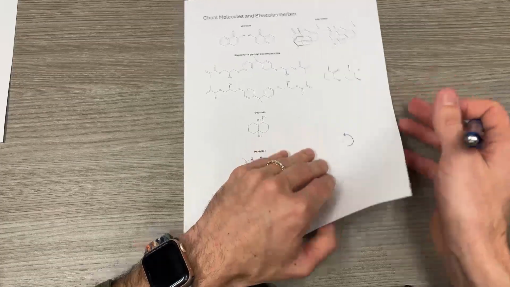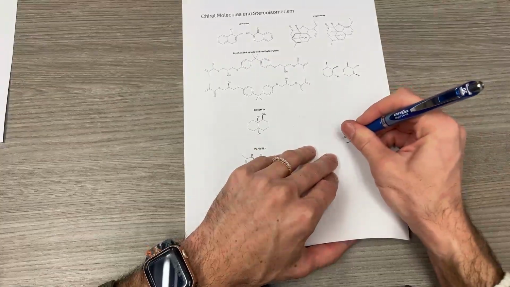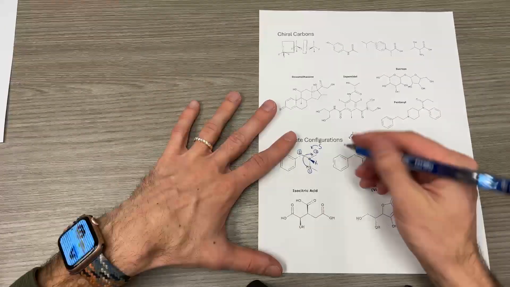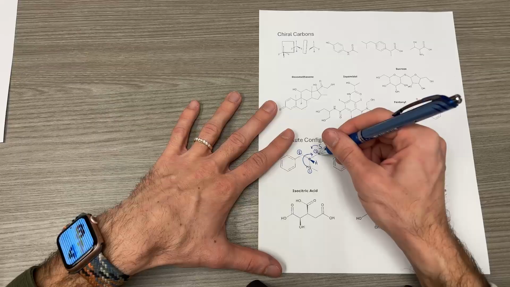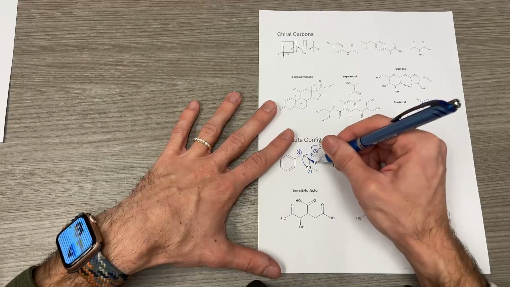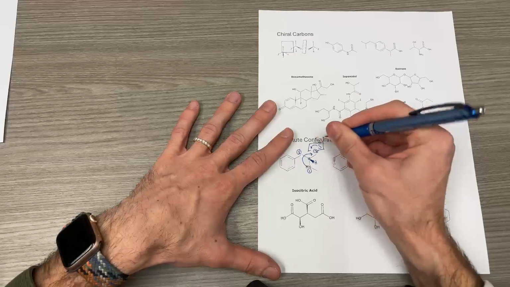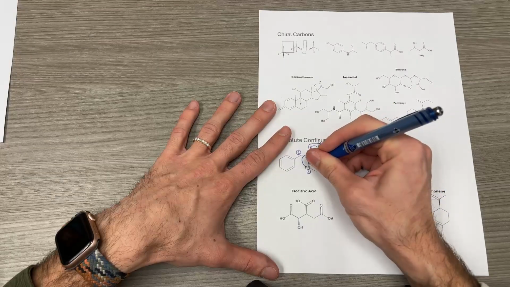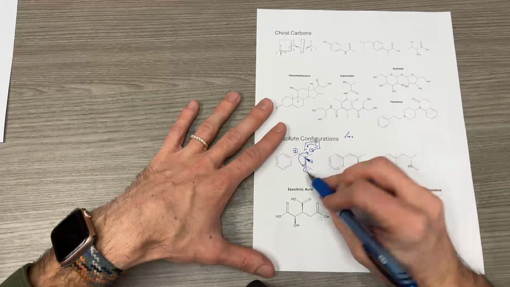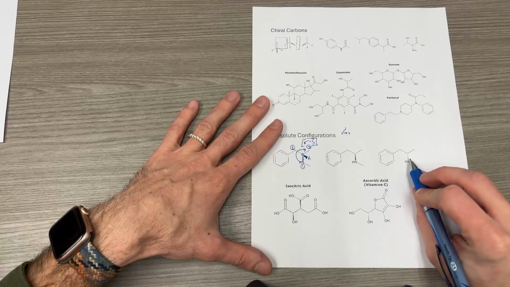That is an S configuration now that the hydrogen is going away. As it's drawn, it appears to rotate clockwise, but I'm breaking a rule, so it actually is an S configuration, in which case I want my nitrogen to be dashed. That means that it agrees with this.